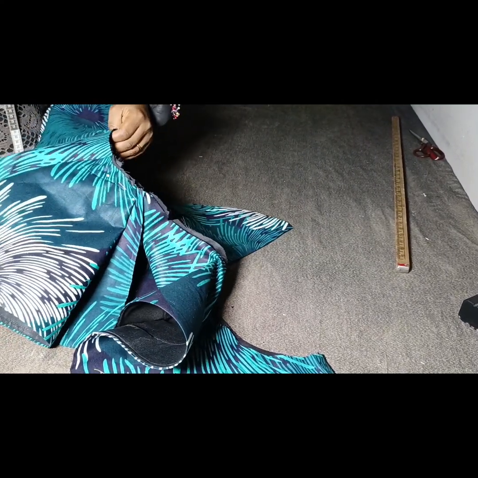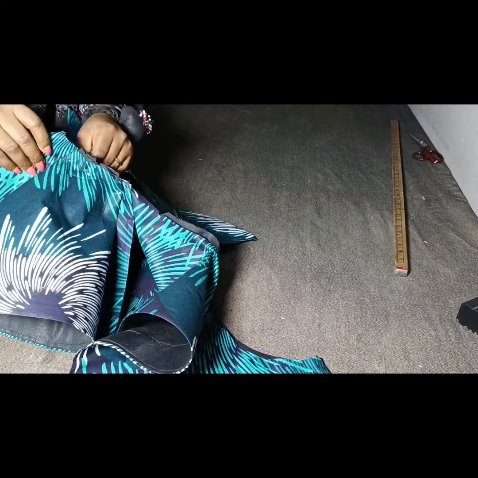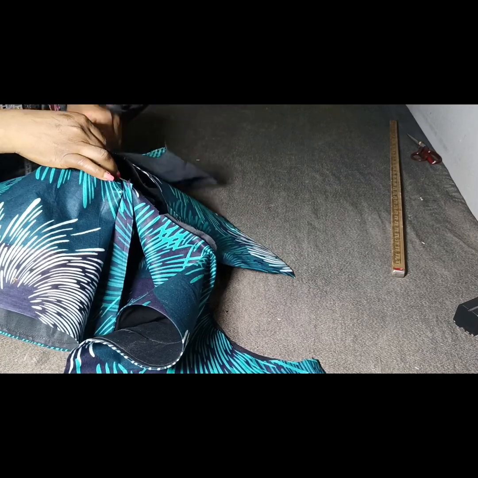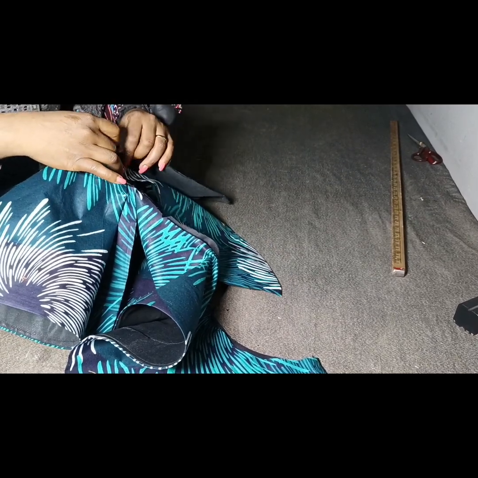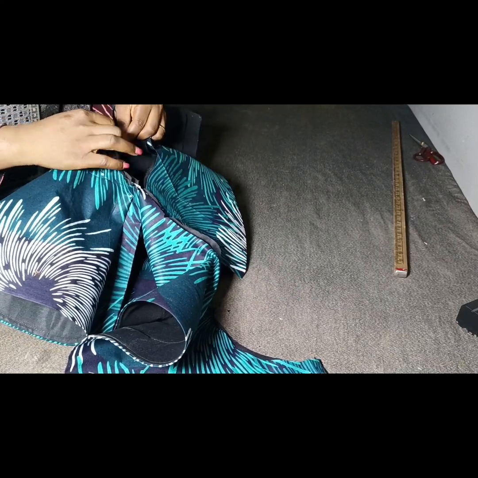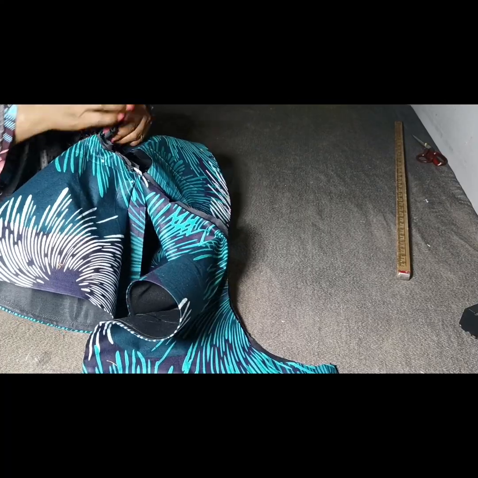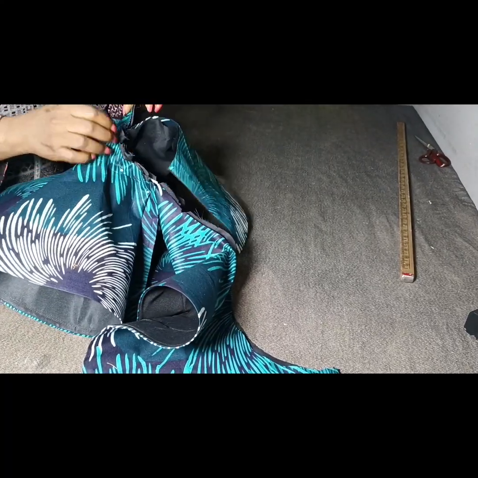Now create the next pleat. And then I'll bring it back again.